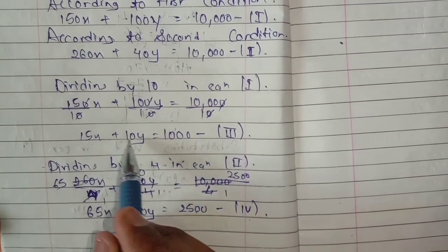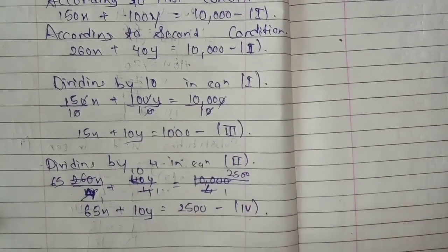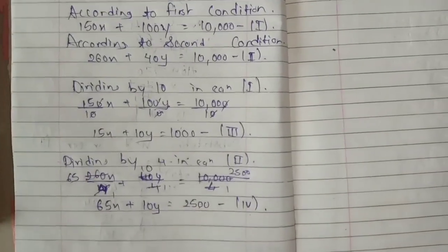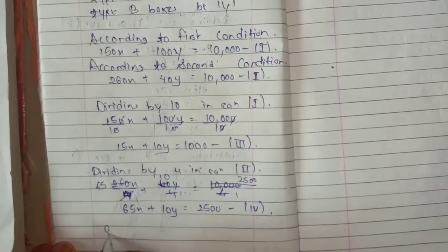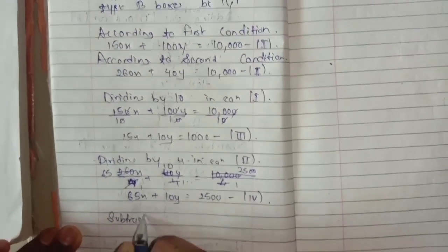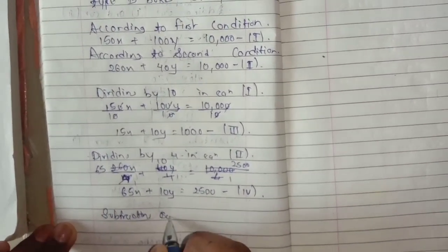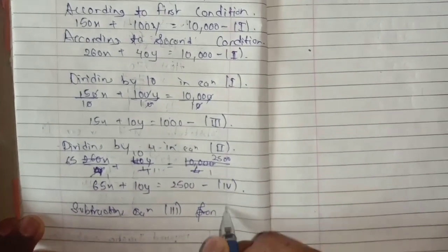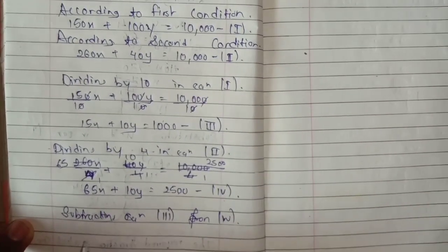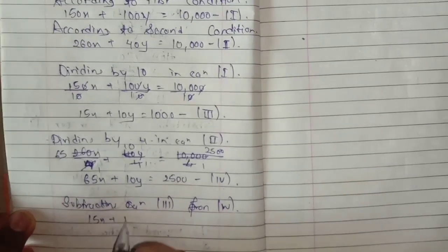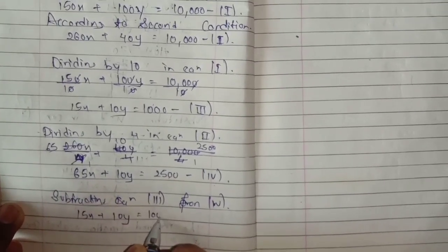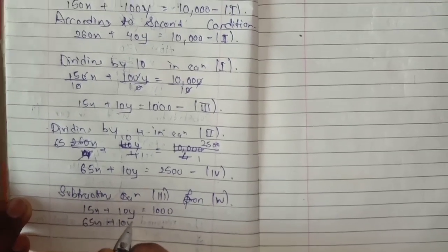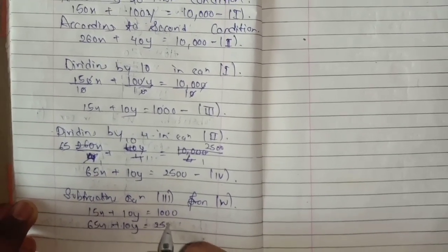So this is plus 10y and this is plus 10y, so with the same signs we can subtract, and the sign will be changed. So subtracting equation third from fourth. This 15x plus 10y is equal to 1000, and 65x plus 10y is equal to 2500.